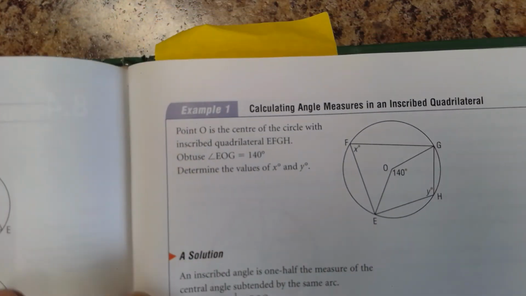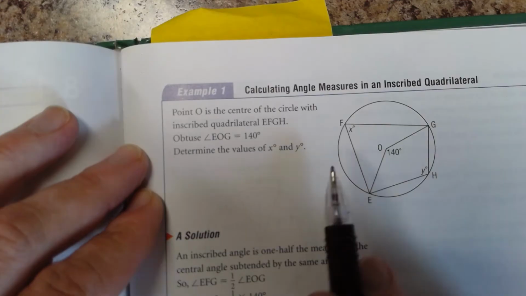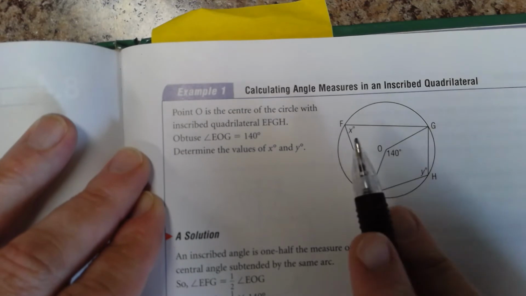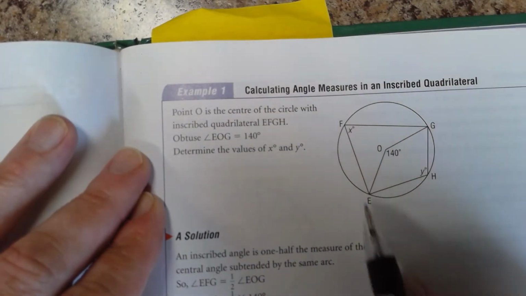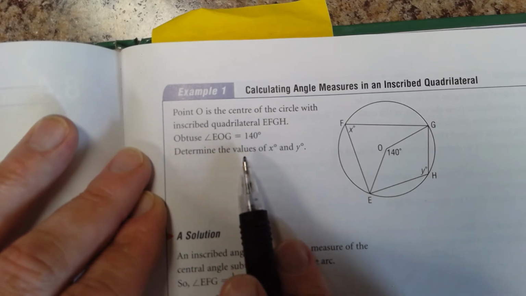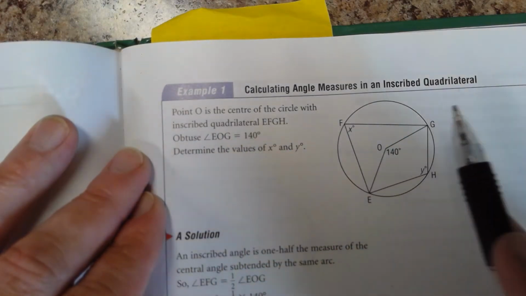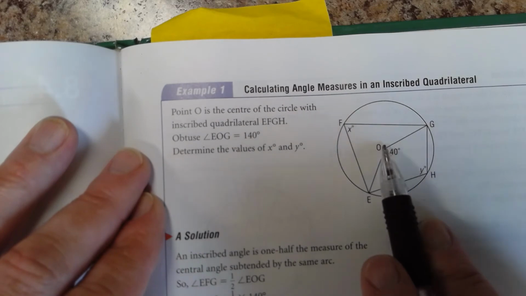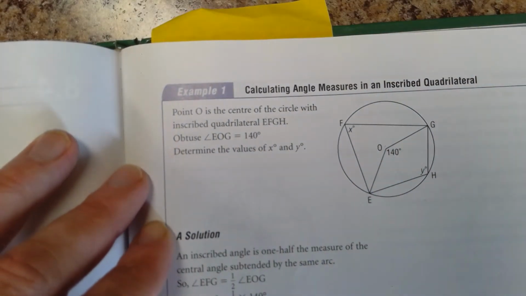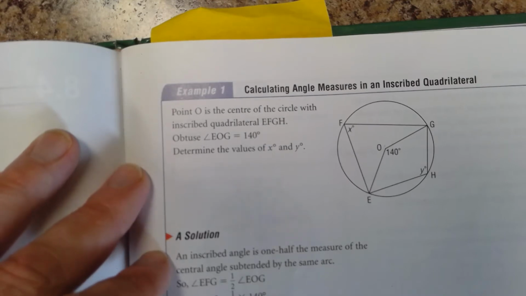So, point O is the center of the circle with an inscribed quadrilateral EFGH. And then EOG is 140 degrees. Determine the values of X and Y.